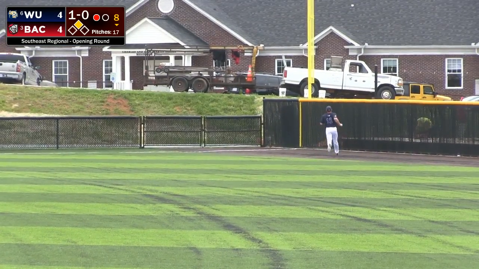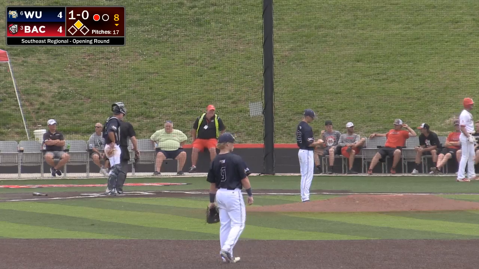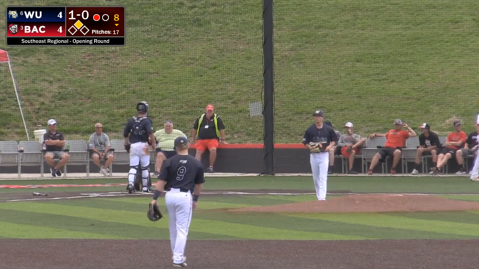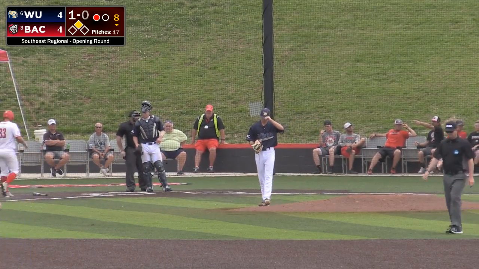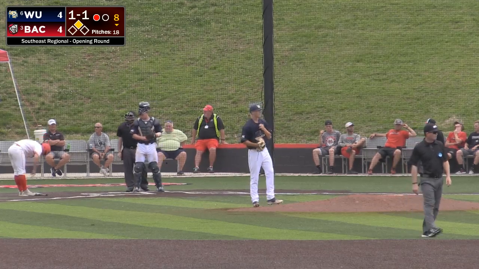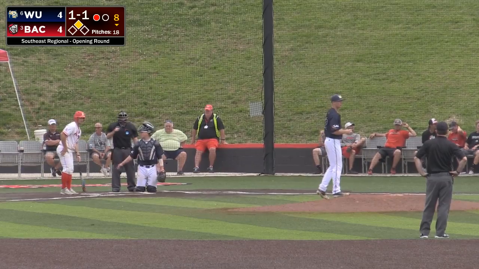Swings at this one, lines into left. Is it deep enough? Is it fair? No, it's not. Easily could have been a ground rule double if it was just a couple inches to the right. This artificial turf here at Ray and B. Dillard Field has certainly provided an extra bounce, figuratively and literally.